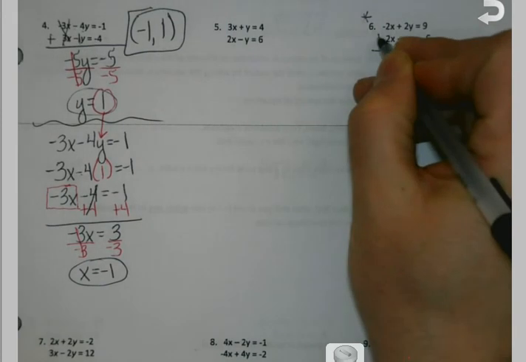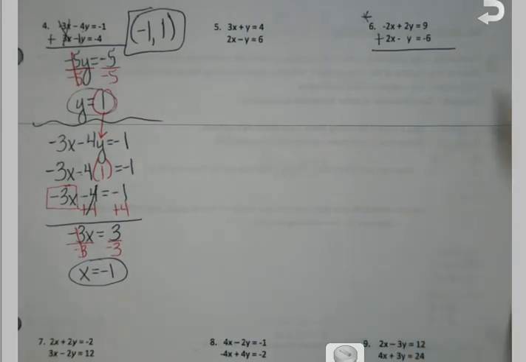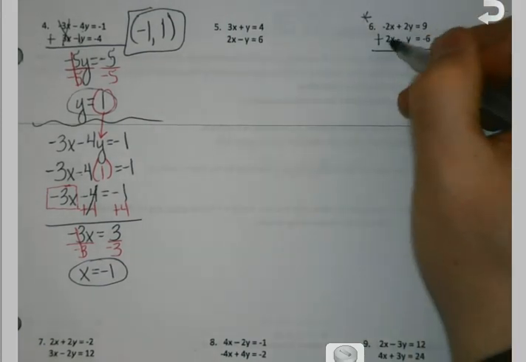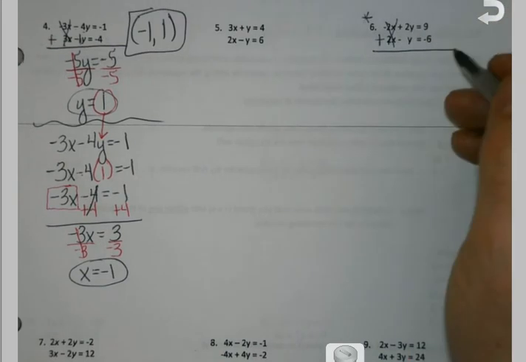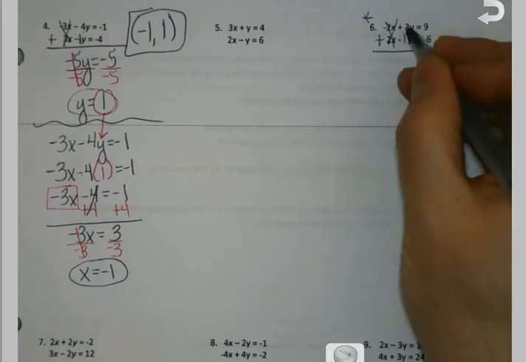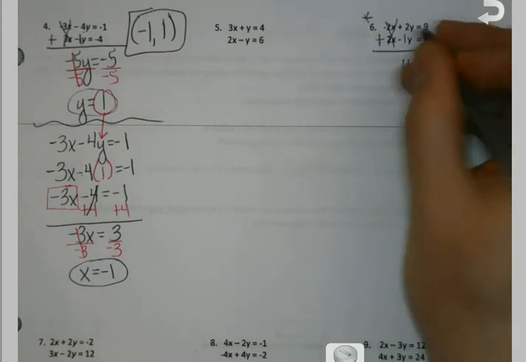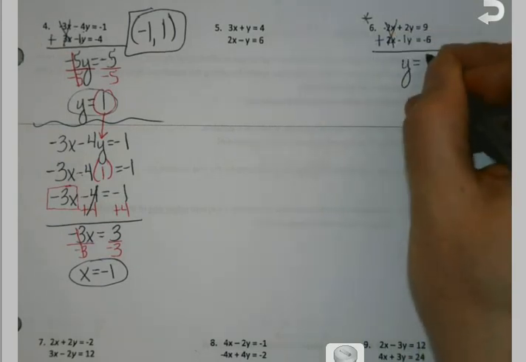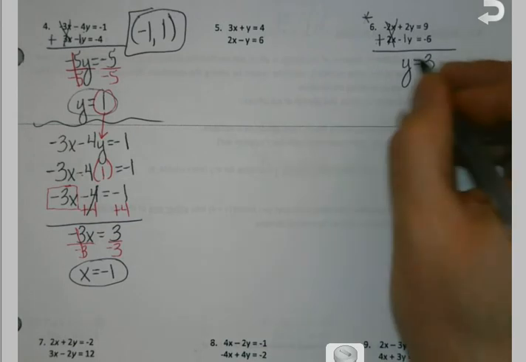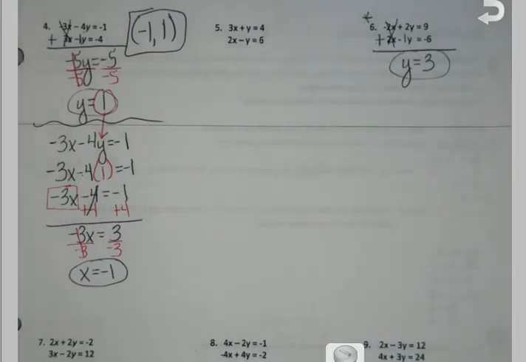All right, now let's check this one out here and see what issues we got. Negative 2 and positive 2. Okay, they're opposites. We're good there. 2 plus negative 1 would be a 1y, or just y. And 9 plus negative 6 is 3. I don't even have to divide on this one. That's nice.